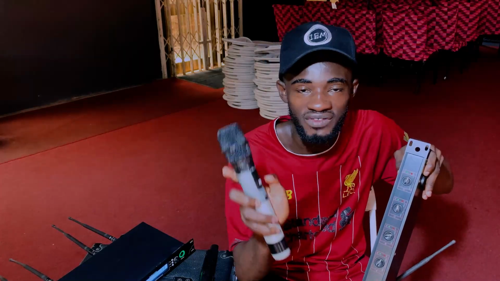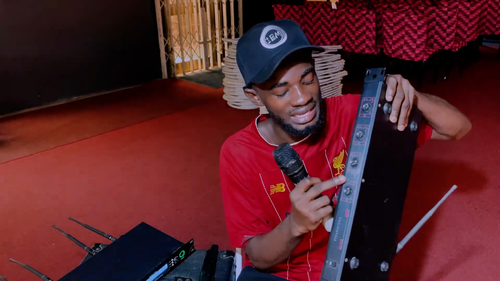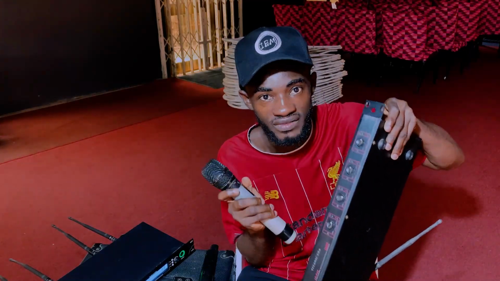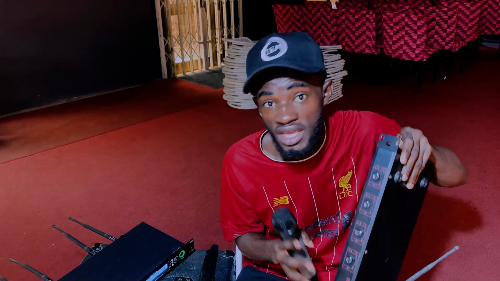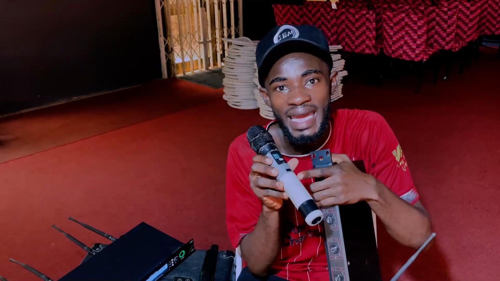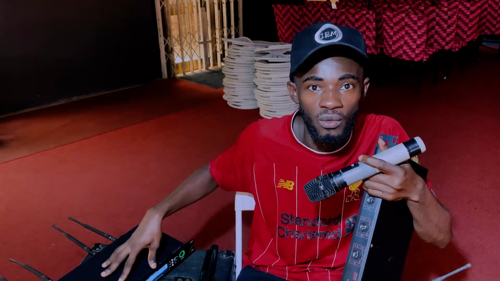Some microphones have dials here that you can use to manually set the frequency to the number you want to use, and then set that same frequency number on the receiver. If your wireless microphone has that, use that one. Okay, if your wireless microphone doesn't have that, some also have this IR sync that you can use to set the frequency on a receiver.